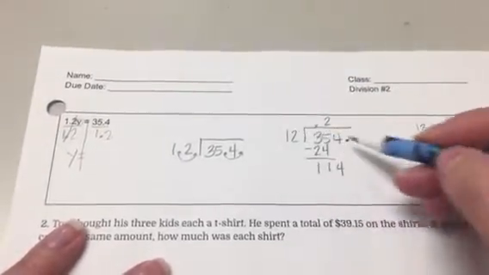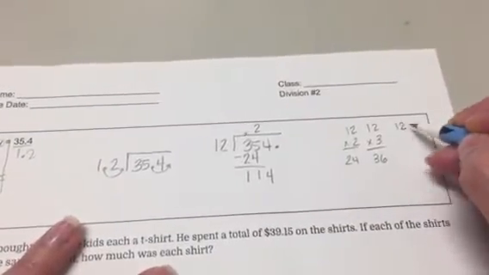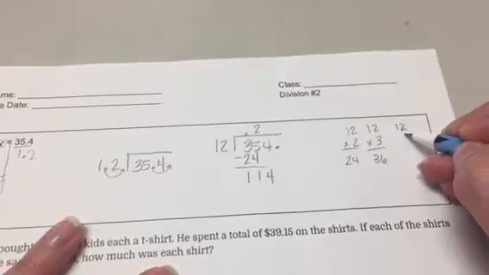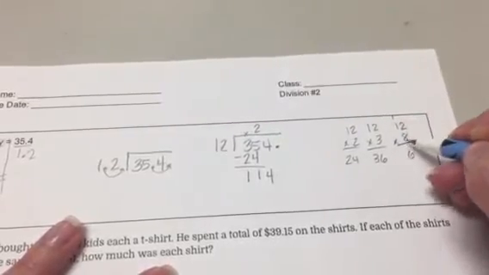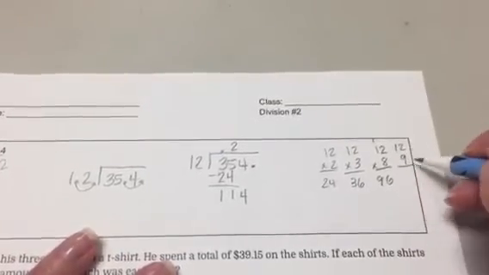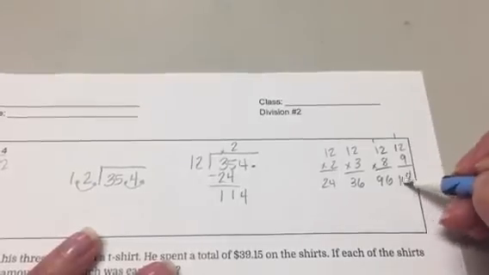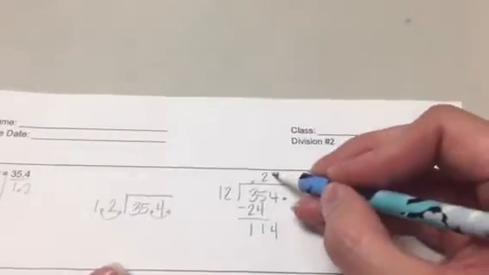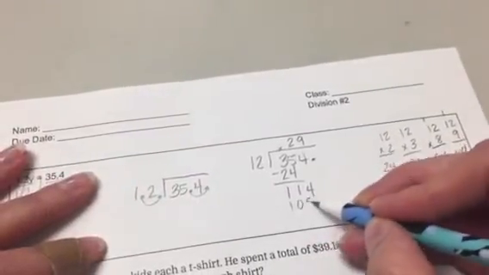Now I need to get 12 times something to be close to 114. So I'm going to try 8. 8 times 2 is 16. That would give me 96. So I'm going to try 9. 9 times 2 is 18. Carry the 1 would be 108. So I'm going to use 9, and that gives me 108.